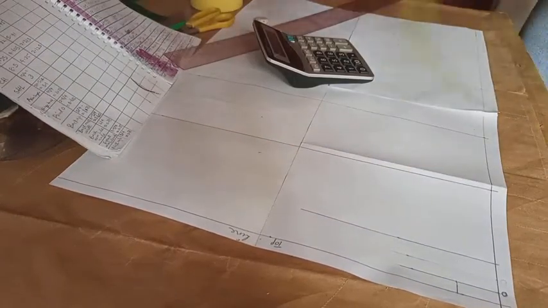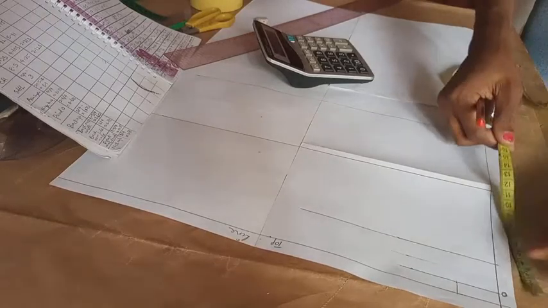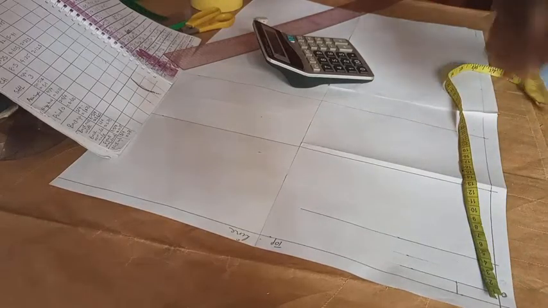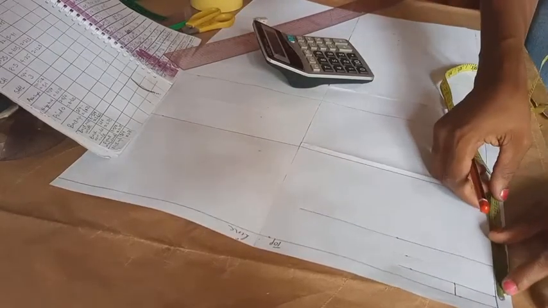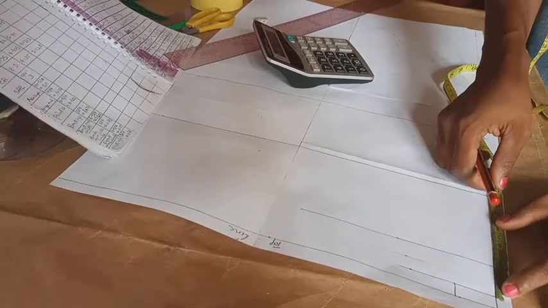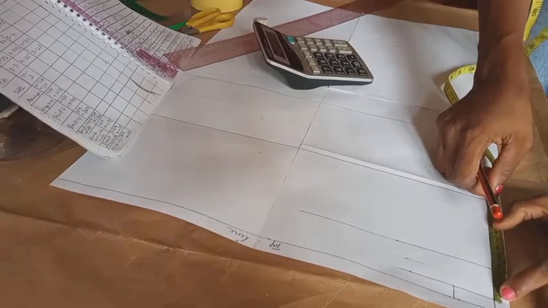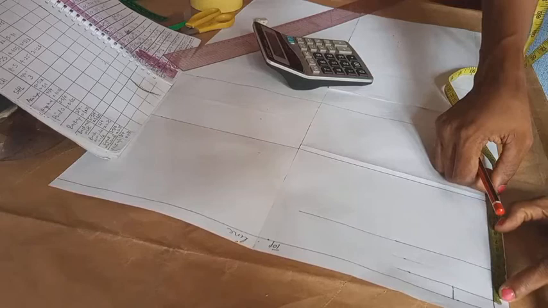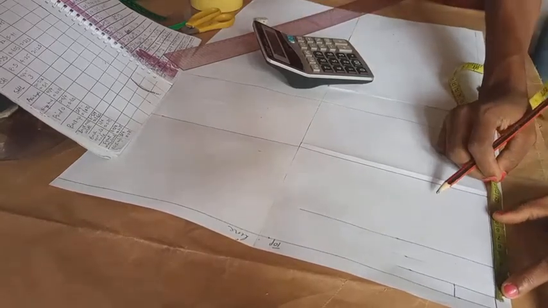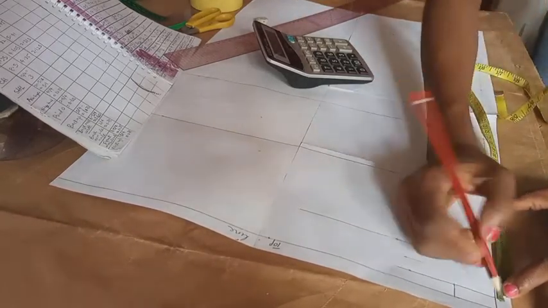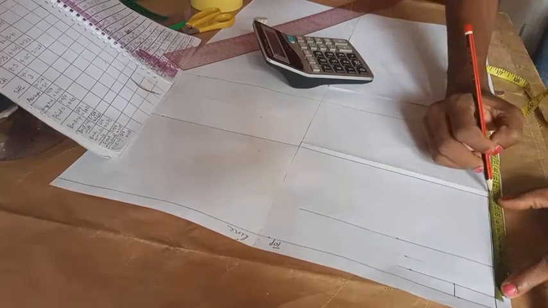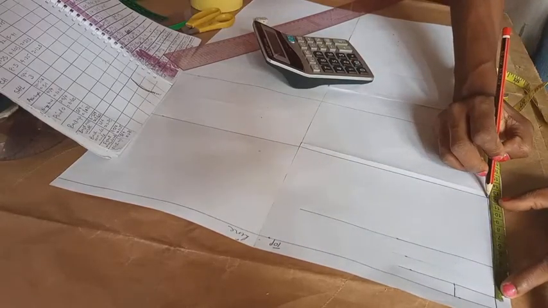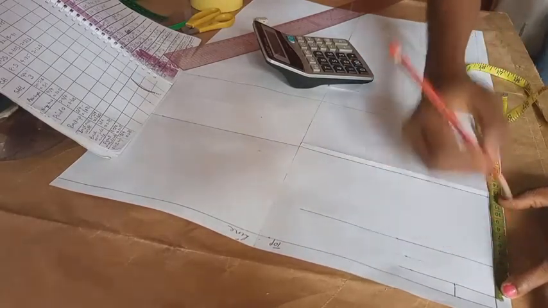The next measurement, still from point O, I told you everything will start from point O. Still from point O, we have to indicate our back measurement. First of all, we're going to take from point O to our arm sky level, the midpoint of it.